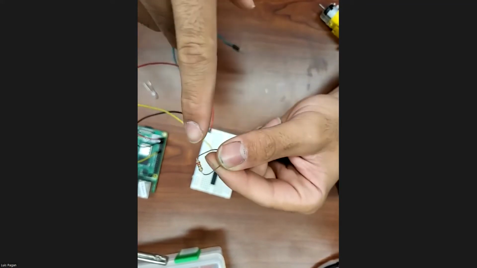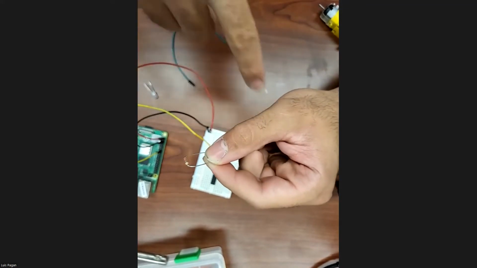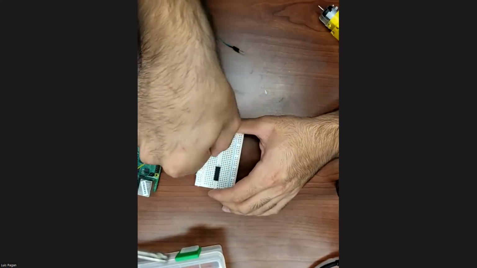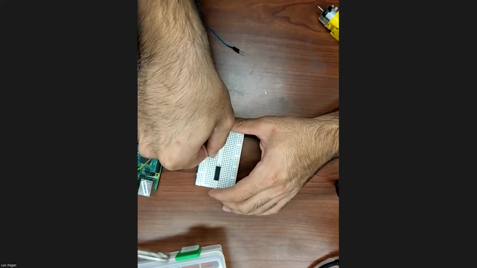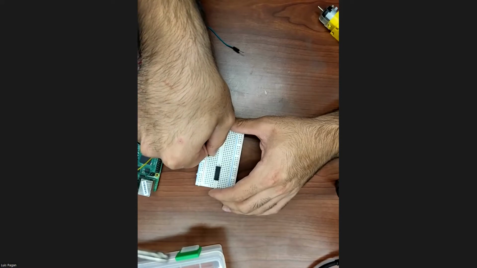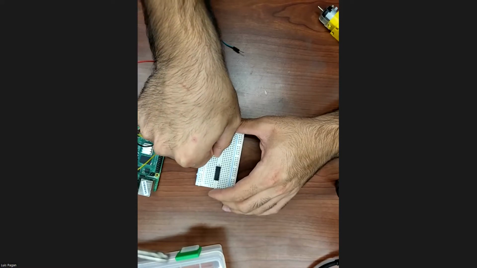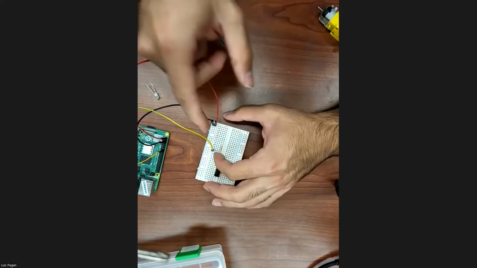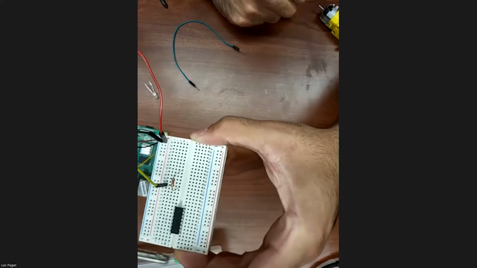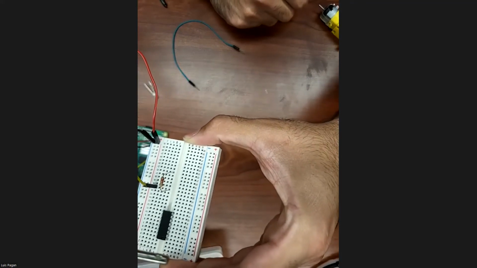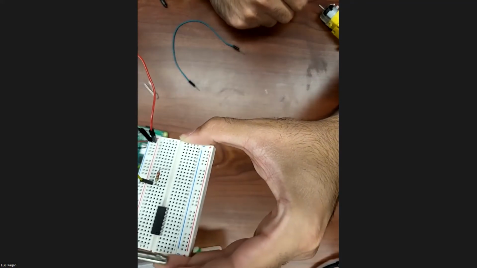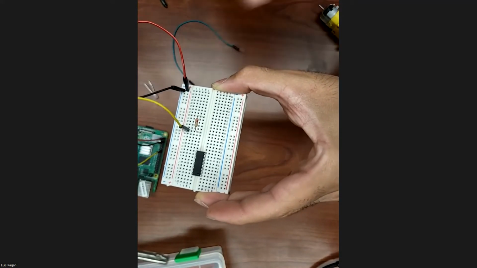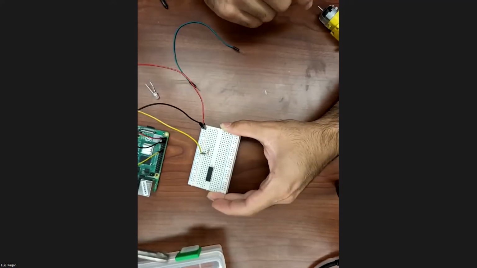There is no specific direction for current flow in the resistor, so it can go in either direction. So I'm going to plug it in on the same row as the signal wire, and another row that happened to fit the shape that I bent the resistor into. If you look there, one of the terminals on the resistor is connected to the signal, and the other one's connected to an empty row for now.